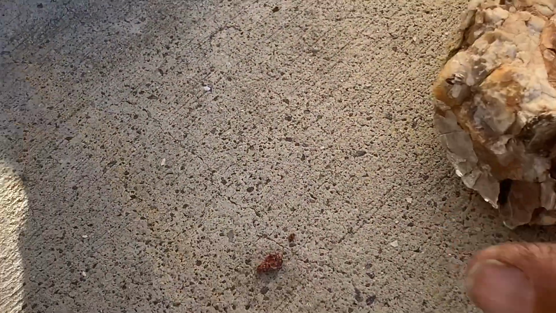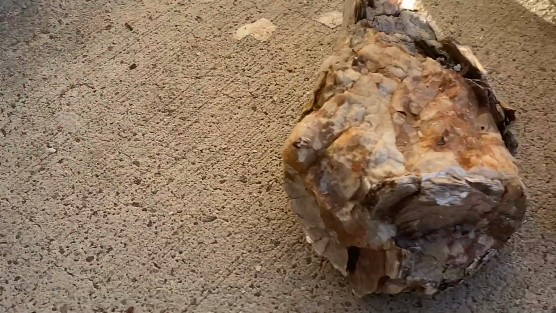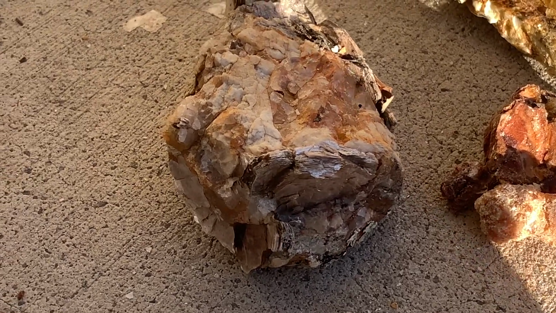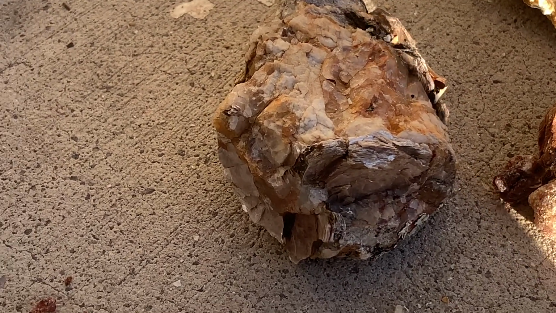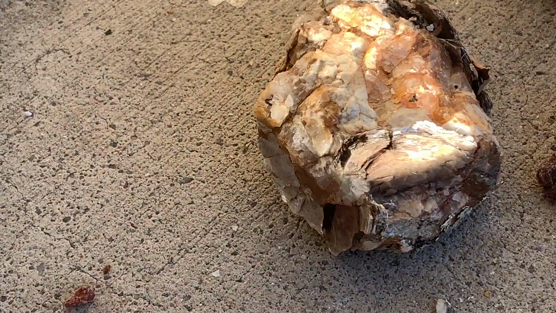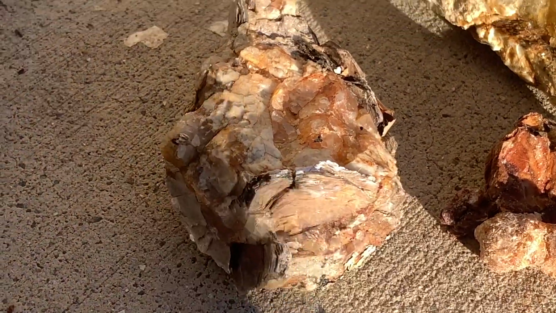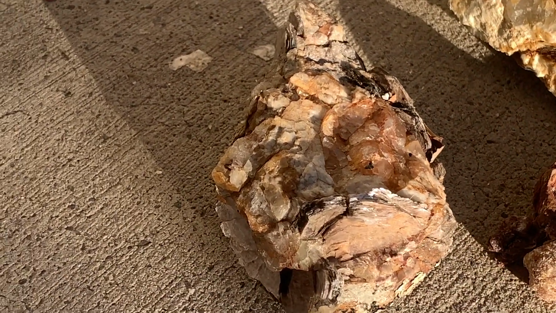Okay, and you see here, this is the same thing. And then you have feldspar inside here. Feldspar is part of the tree. It's not part of a giant creature dragon where the flesh turned into sand. The feldspar. Okay, it's absolutely ridiculous.